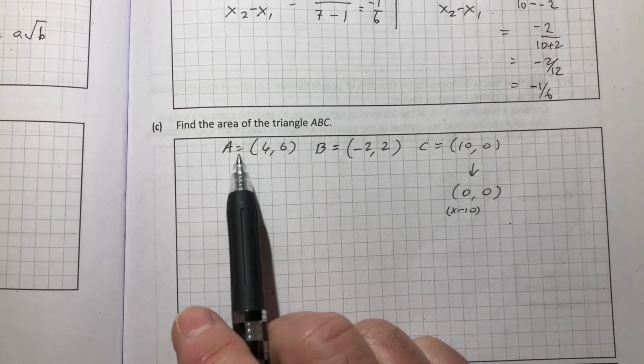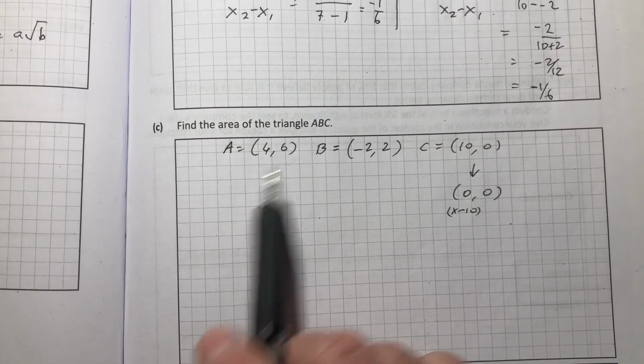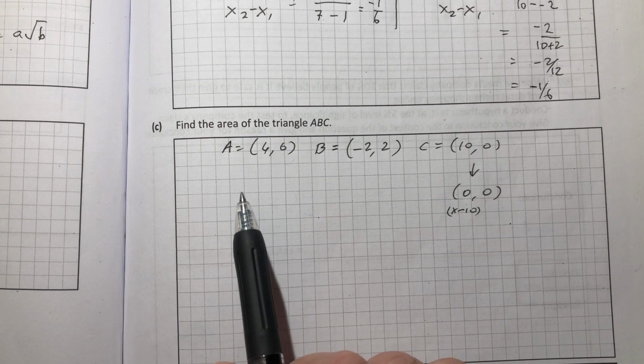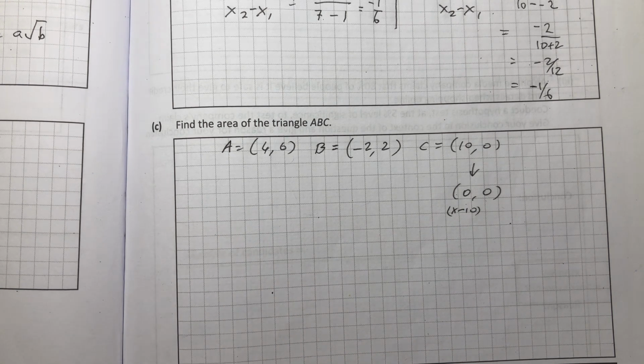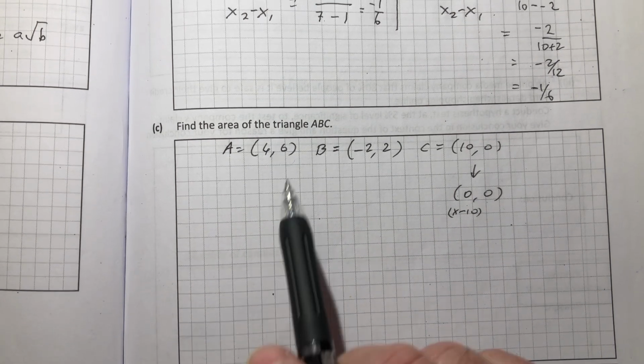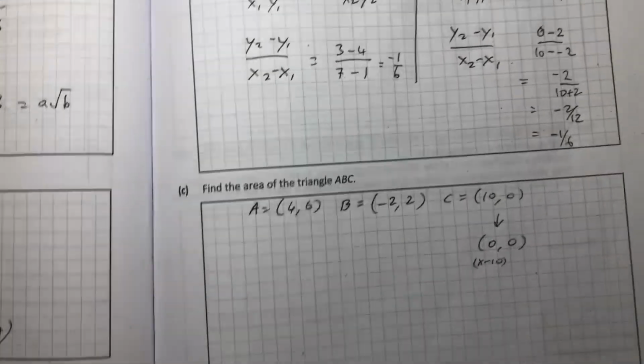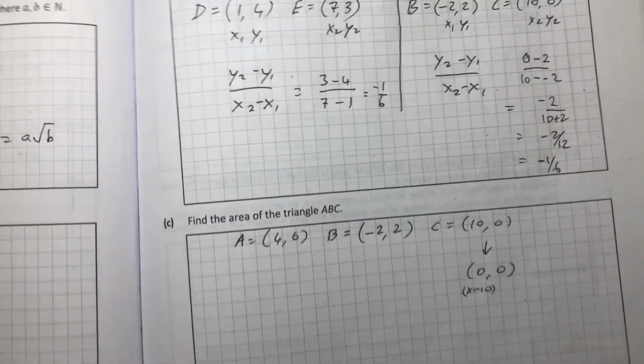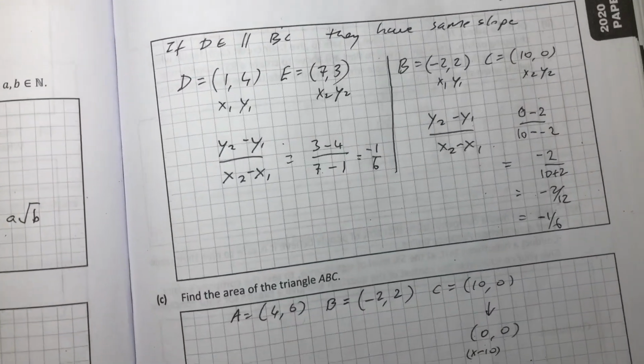Final part of the question, find the area of the triangle ABC. If you're trying to find the area of a triangle, one of your points has to be 0, 0. So I have a 4, 6. I have a minus 2, 2.